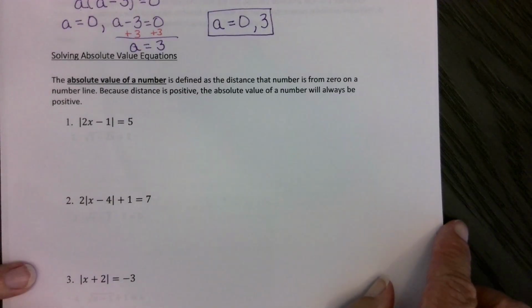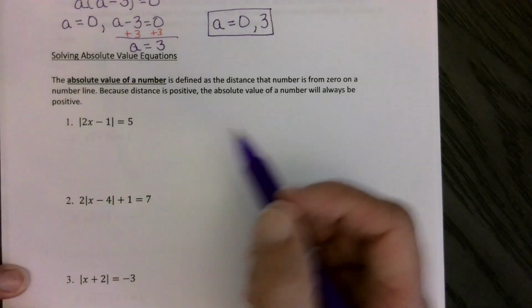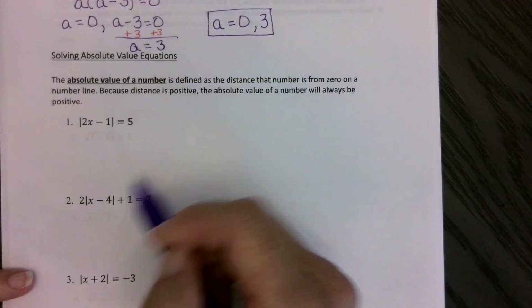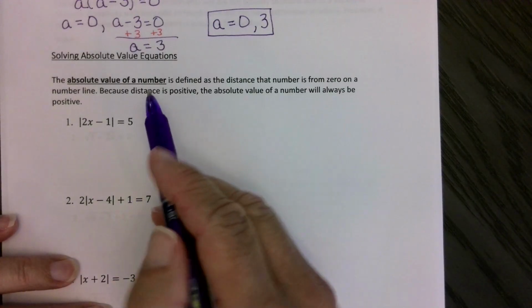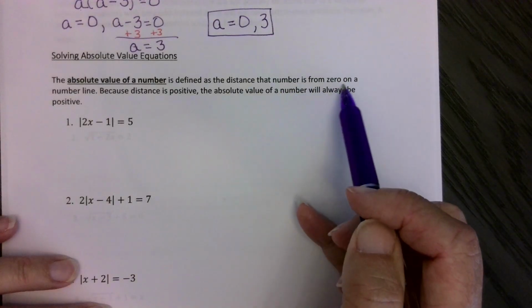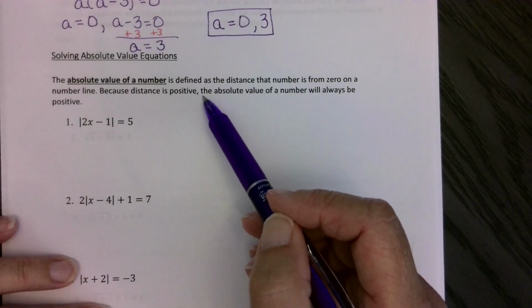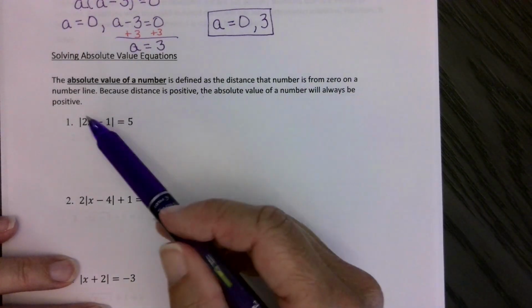All right, part 2, starting with solving absolute value equations. I see a lot of careless mistakes when I put these on tests, so be careful. The absolute value of a number is defined as the distance that number is from 0 on the number line. Because distance is positive, the absolute value of a number will always be positive.